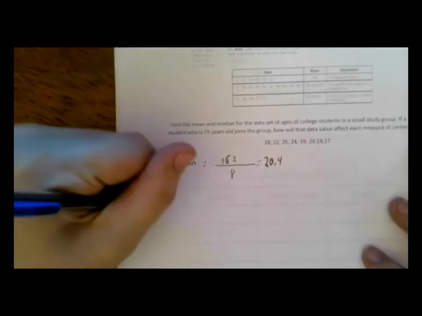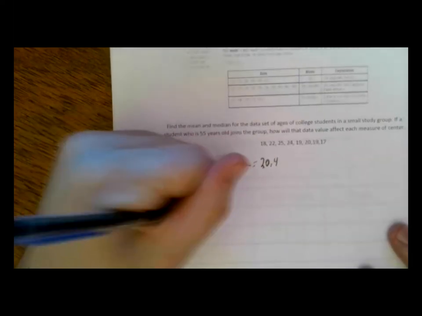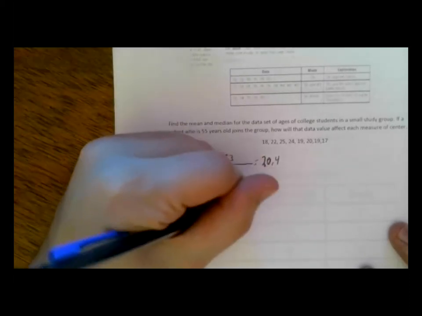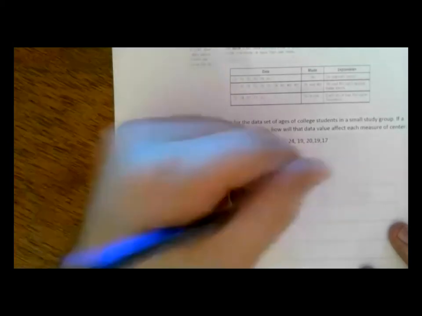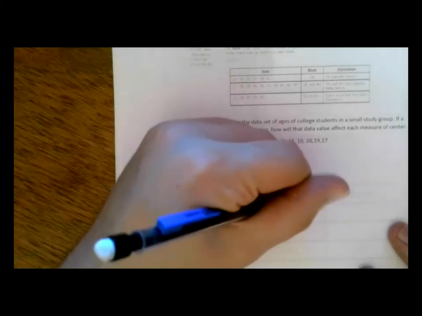Okay. But now we're also going to find the median. So we're not just going to find the mean. So the median is equal to, and what I'm going to do is order these from lowest to highest first, and then cross them out. So it looks like my lowest value is 17. Then I have one that's 18. I have 2 that are 19. I have 20, 22, 24, and 25. Okay. So I'm just ordering the numbers from lowest to highest.